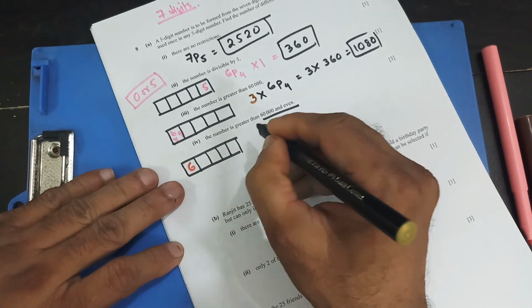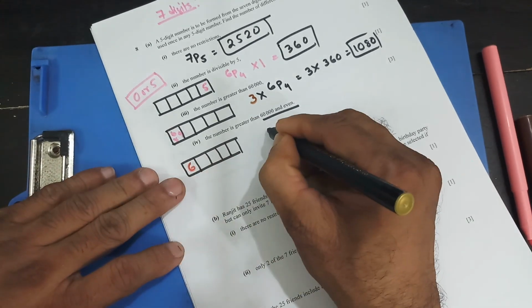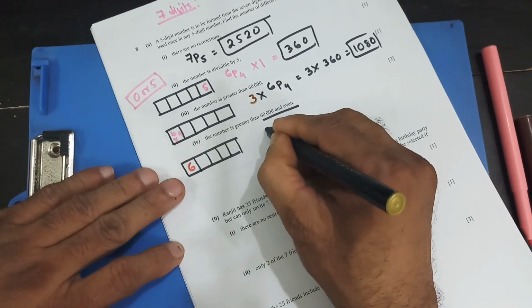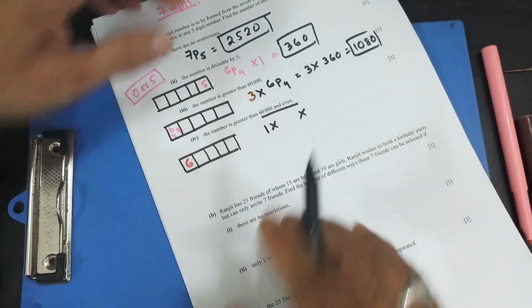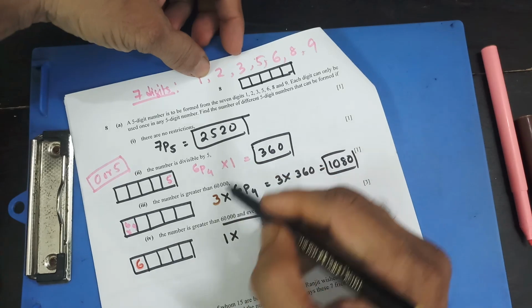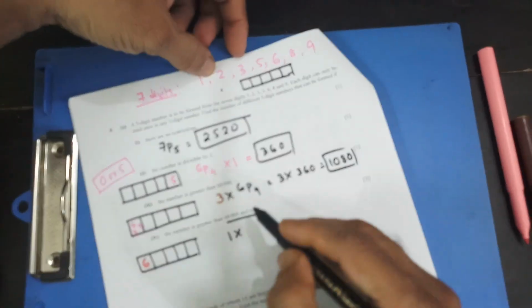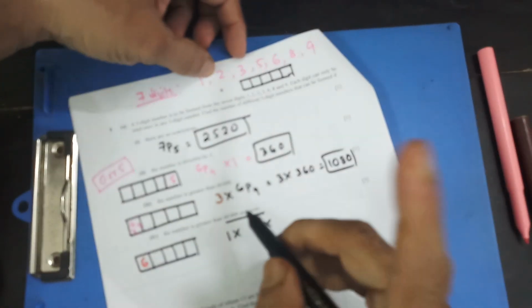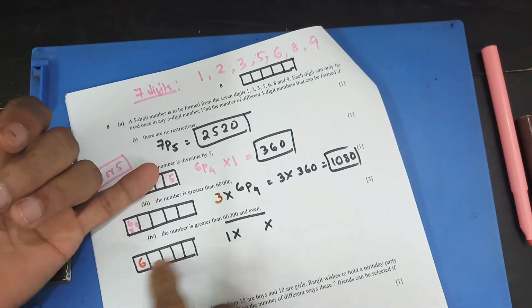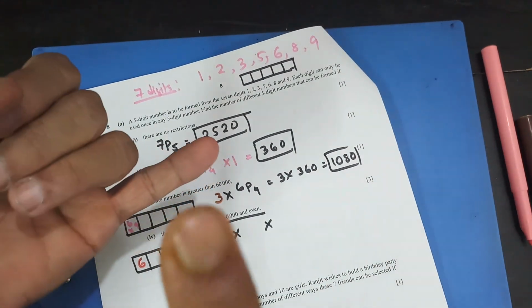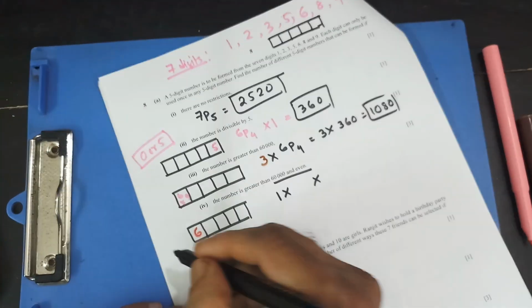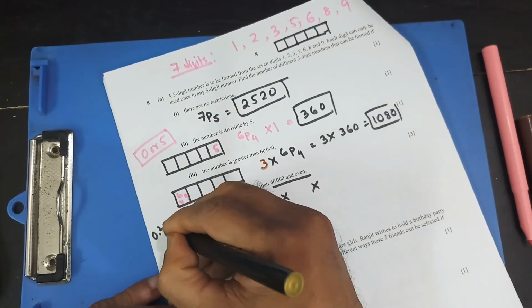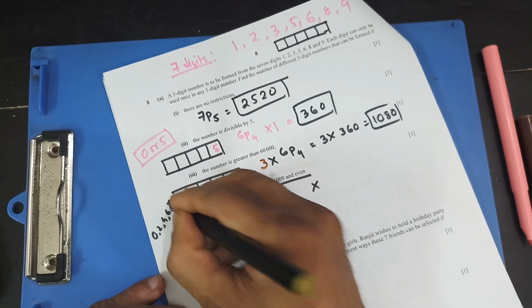I don't have any other choice, as I have already chosen one digit. And the last digit has to be even. We know that any number is even if the end digit is 0, 2, 4, 6, or 8.